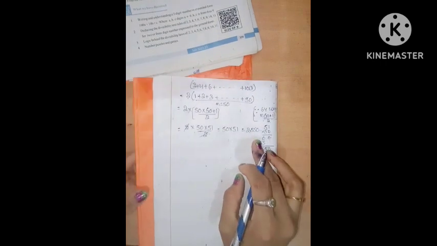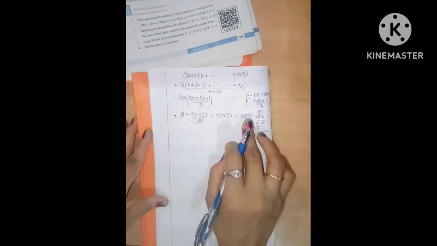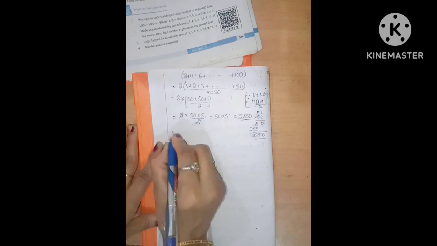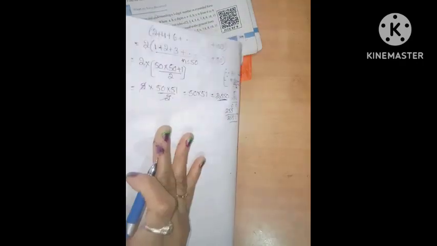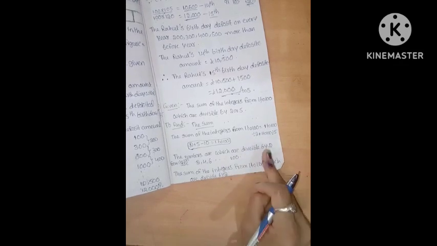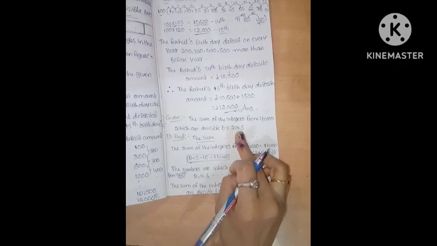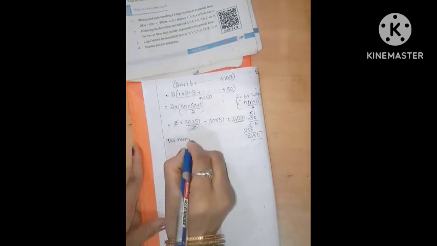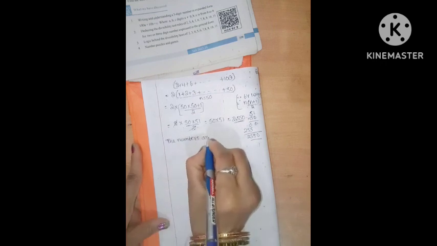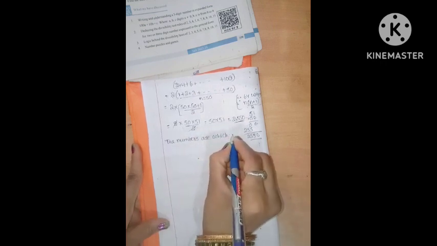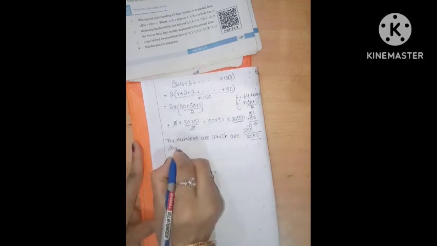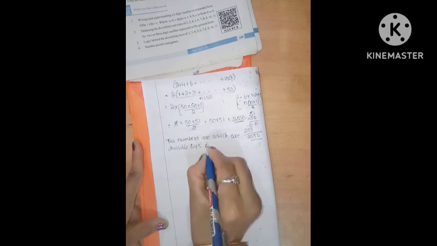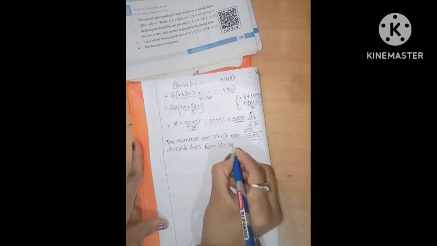This is the sum of the integers from 1 to 100 which are divisible by 2 only. Next we have to find out the sum of the integers which are divisible by another number. That number is 5 only. The numbers that are divisible by 5 from 1 to 100.